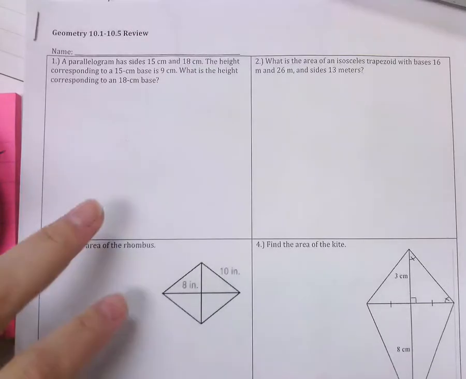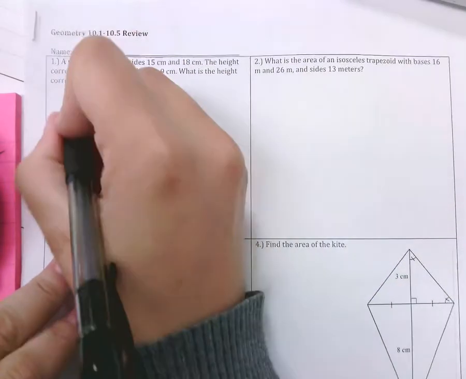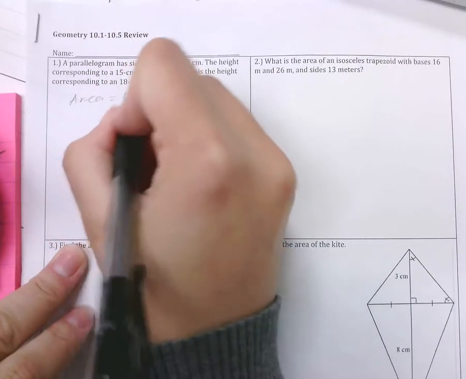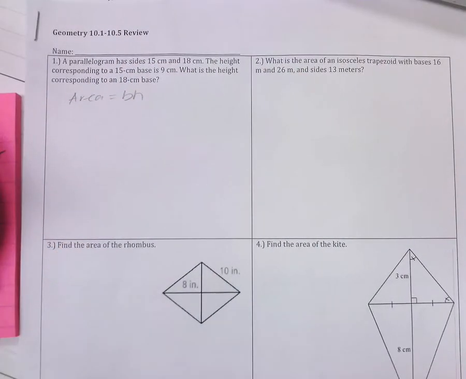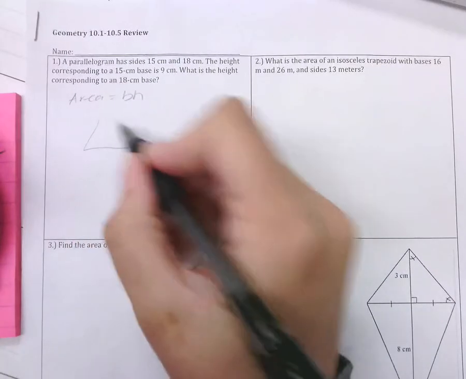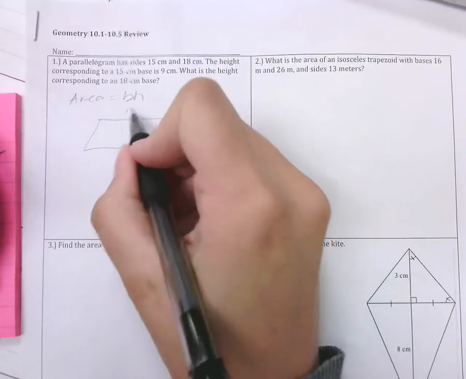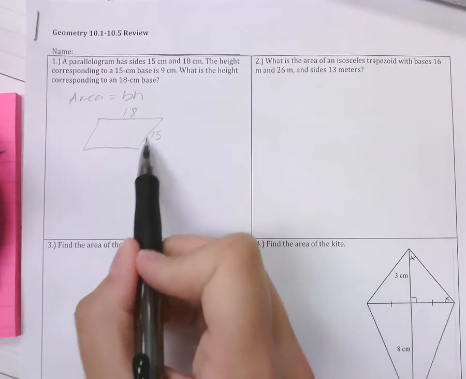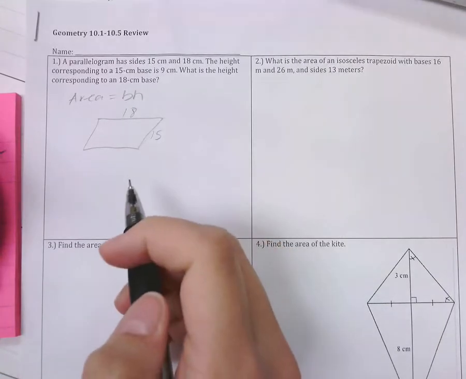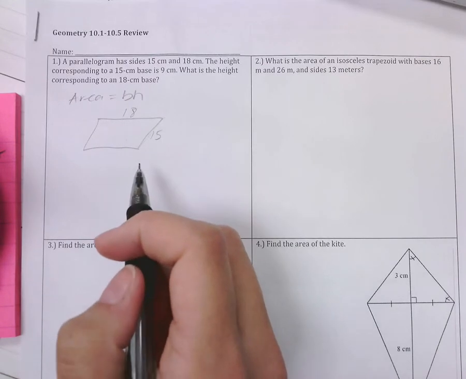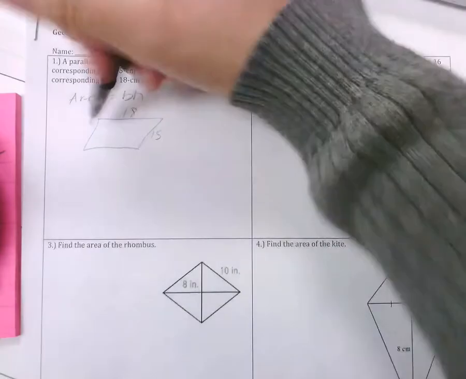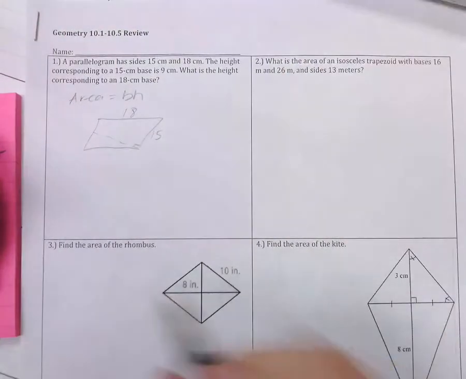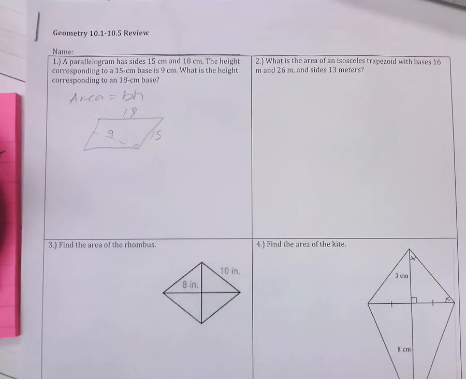Remember all the formulas. The area of a parallelogram formula is base times height. It says that a parallelogram has sides 15 and 18. The height corresponding with the 15 centimeter base is 9 centimeters. So the height corresponding with this is 9. What is the height corresponding to the 18 centimeter base?